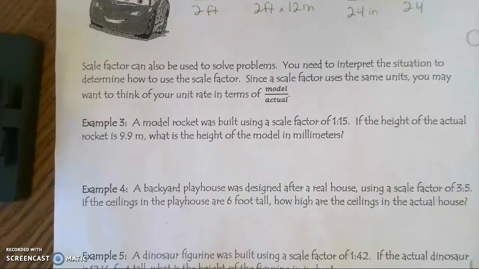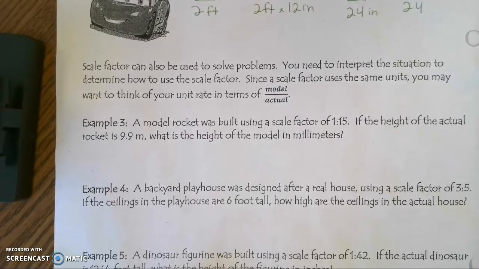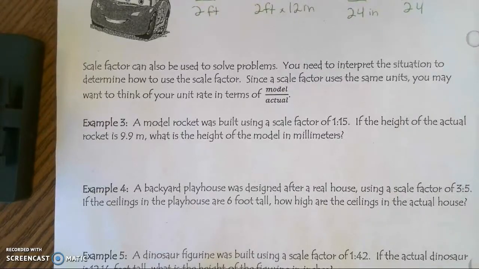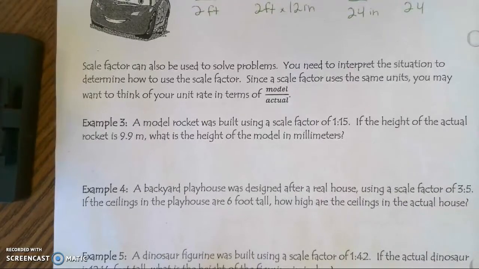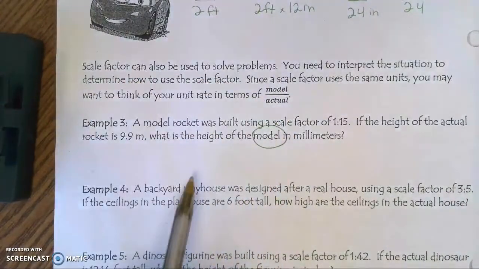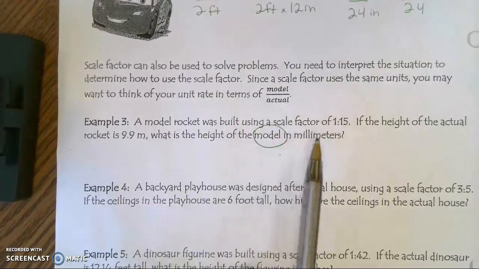It says a model rocket was built using a scale factor of 1 to 15. If the height of the actual rocket is 9.9 meters, what is the height of the model in millimeters? So just like we did with our scale drawings, the first question we need to ask ourselves is, what are we looking for? In this case, we're looking for the model. It says, what is the height of the model in millimeters?